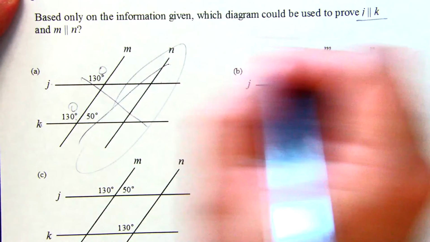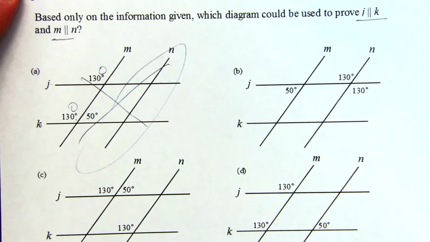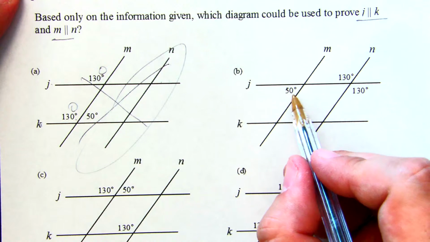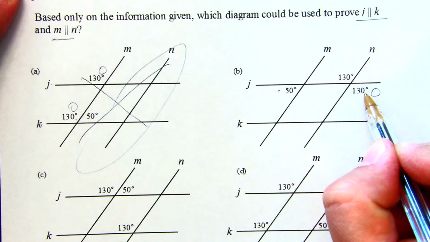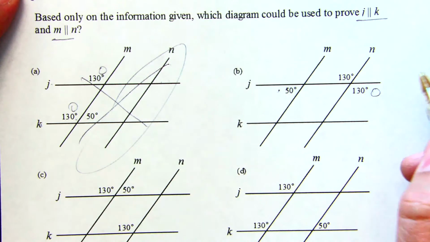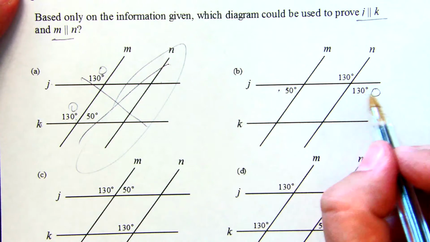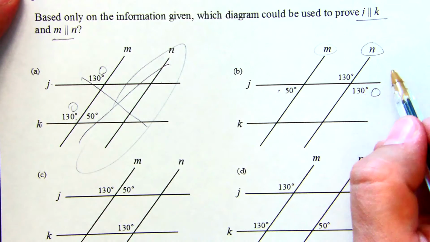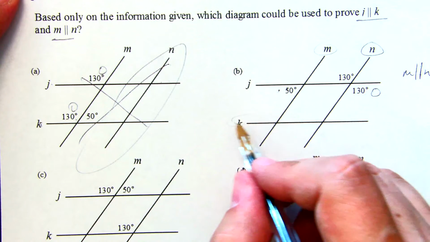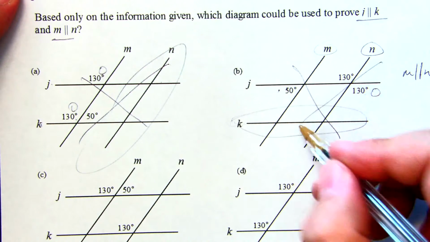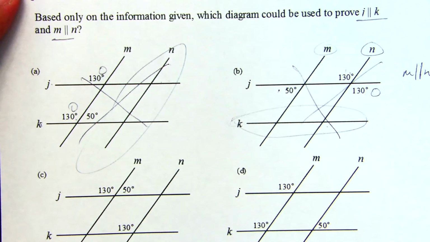I want to prove that J is parallel to K and M is parallel to N. All right, if I look at this one, I've got my small angle 50 and my big angle 130, and they add up to 180, so they're supplementary. That tells me that M and N are parallel. But I don't have anything about K, right? So it can't be this one. So I can't tell that J is parallel to K.